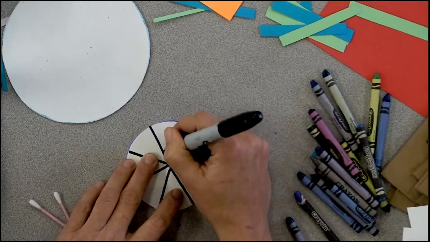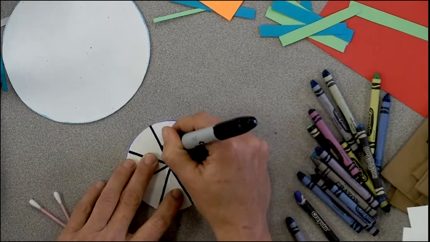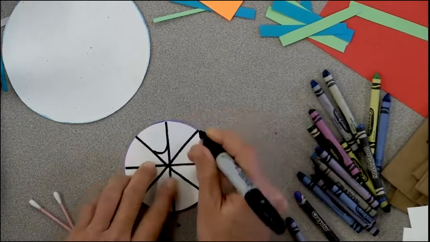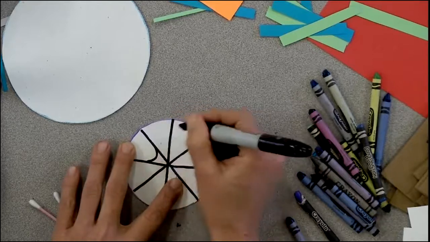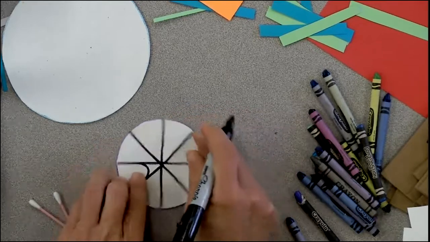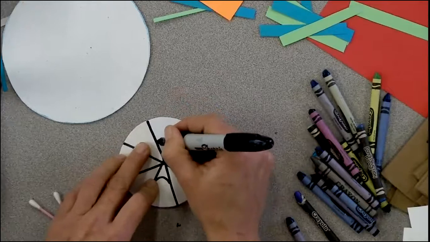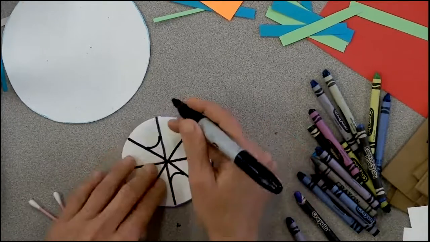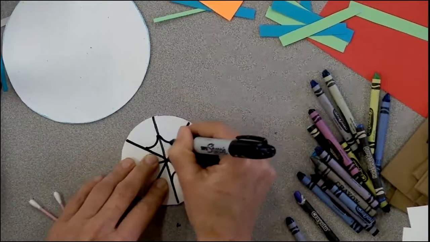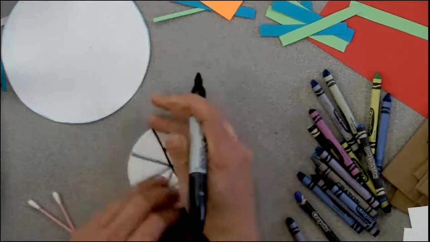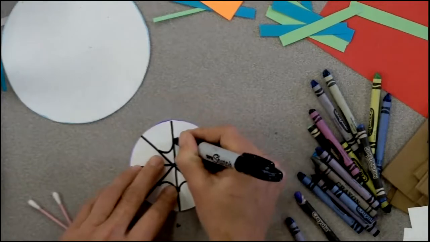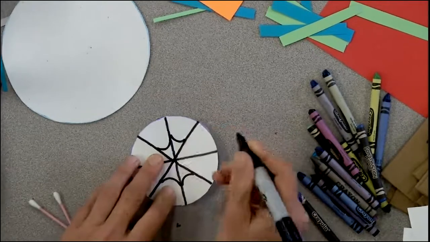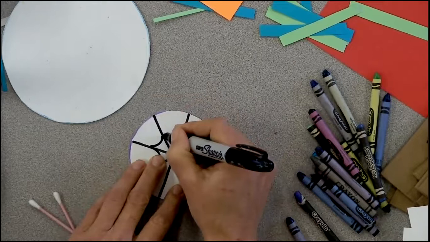So I'm going to start with my shape in the middle, and I'm going to draw a U. And I'm going to draw a U. I'm just going to show you right on the other side. Whoop, just like that. Now I'm going to draw a U here. Whoop, and then I'm going to go directly across to the other side. Whoop, all right. And I'm going to keep going.